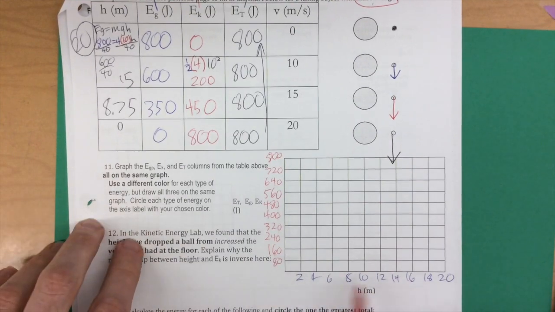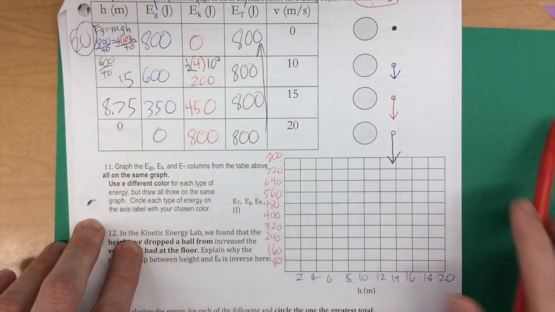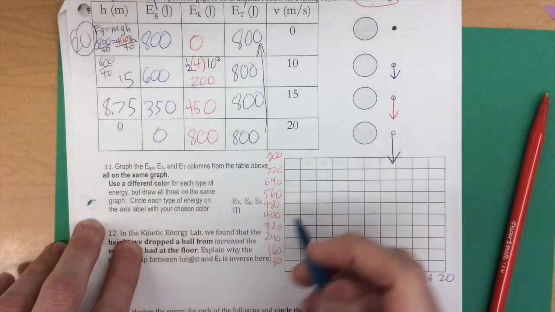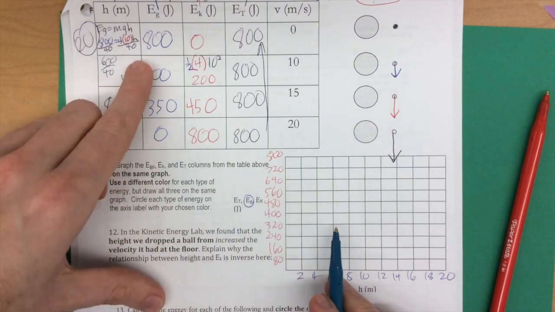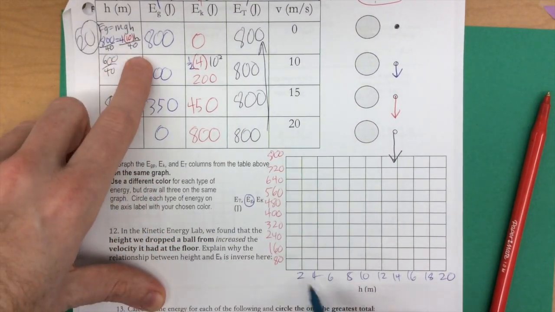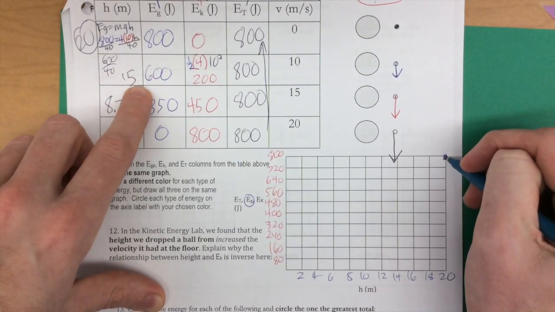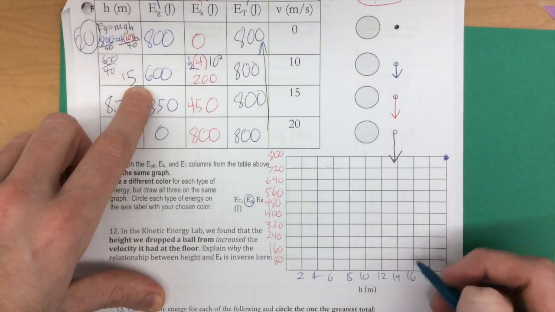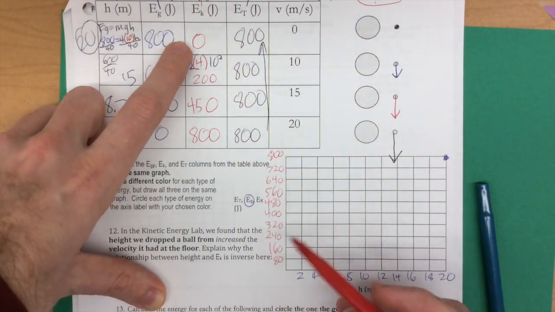So once we've got this set up, it's just a simple matter of plotting H versus each of the 3 things. So I'm going to do it in the correct colors. For blue, I'm going to do EG, because I did it in blue up here. So at height of 20, my EG was 800, and then so on. I'm going to plot all of these in blue. In red, I will plot the EKs.